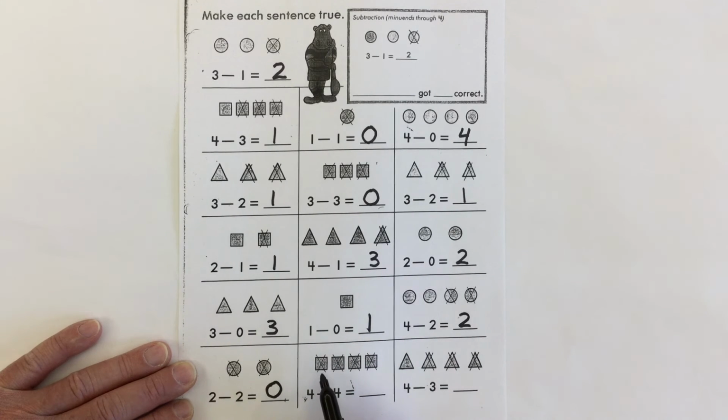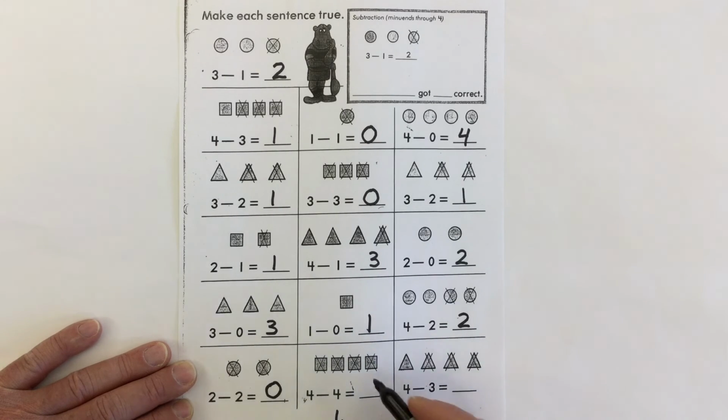Here we have 4 squares, 1, 2, 3, 4. And we're going to put an X on 4 squares, 1, 2, 3, 4. How many squares are left with no X's? 0. They're all gone.